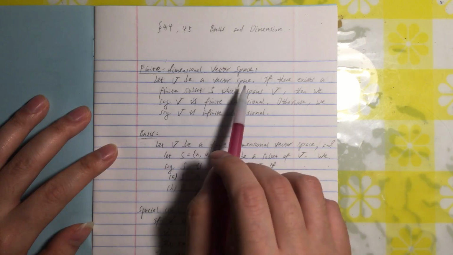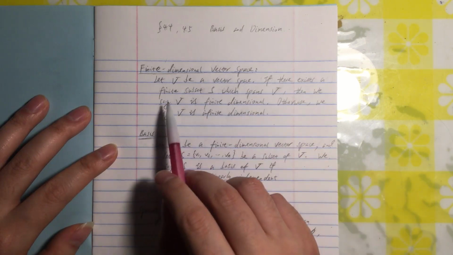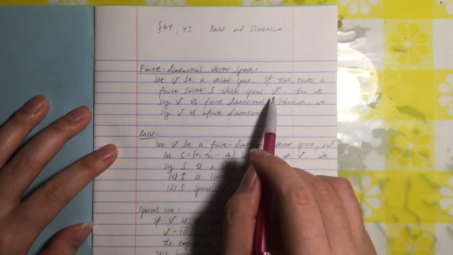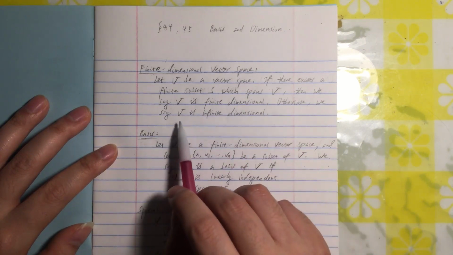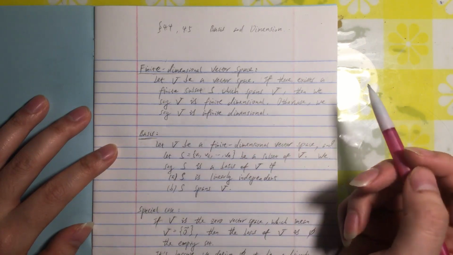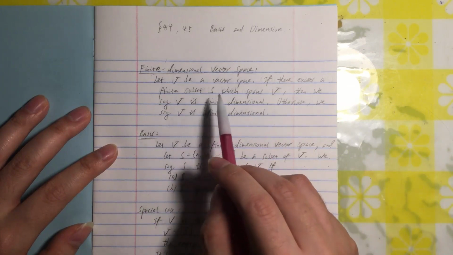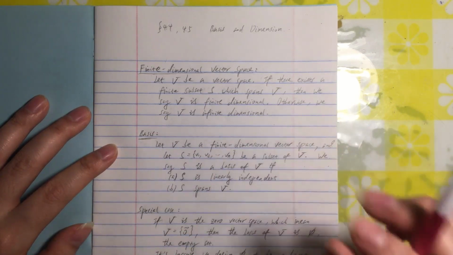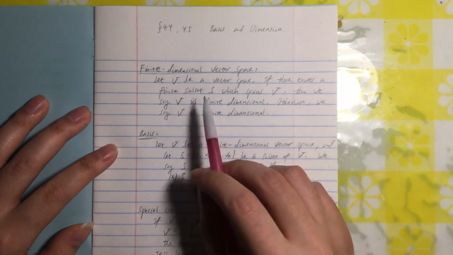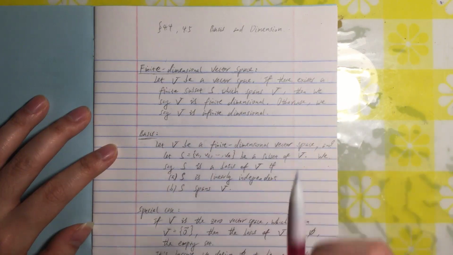Let V be a vector space. If there exists a finite subset S which spans V, then we say V is finite dimensional. Otherwise, we say V is infinite dimensional. So, if there's a finite subset S which spans V, then V is finite dimensional. If there's no finite subset S that spans V, then we say V is infinite dimensional.